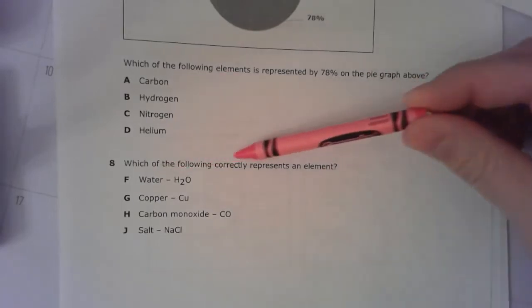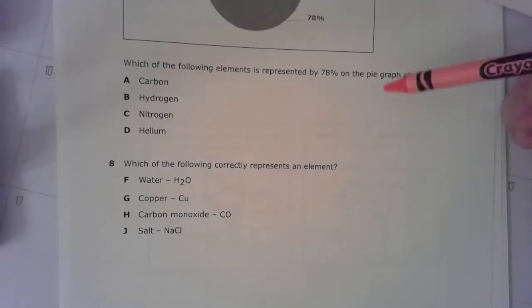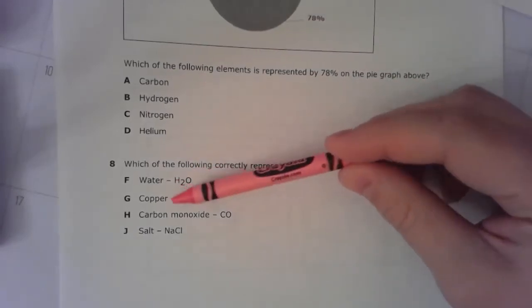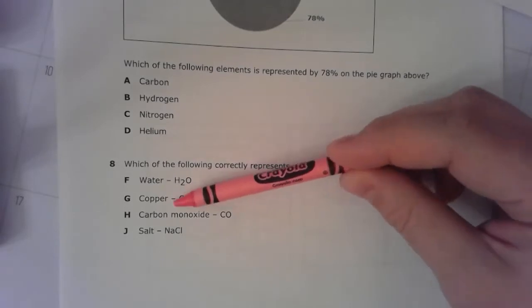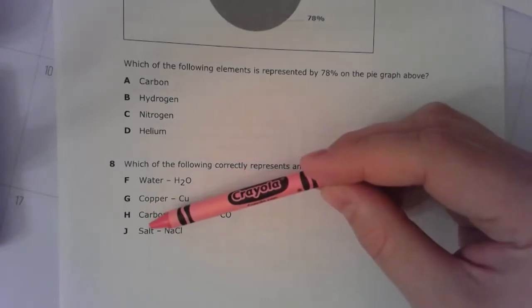Which of the following correctly represents an element? An element. Water, which is H2O. Copper, which is C, lowercase u. Carbon monoxide, CO. Or salt, which is NaCl.